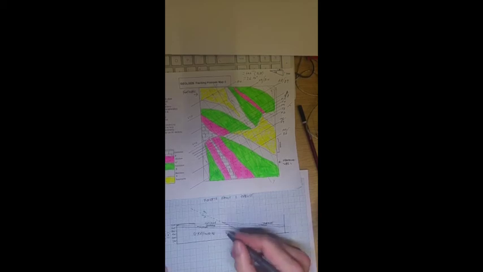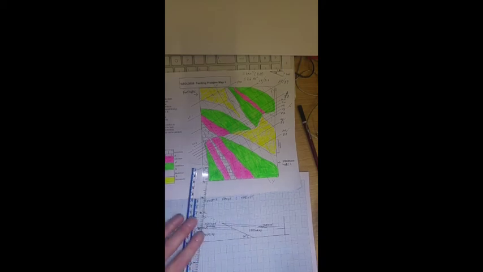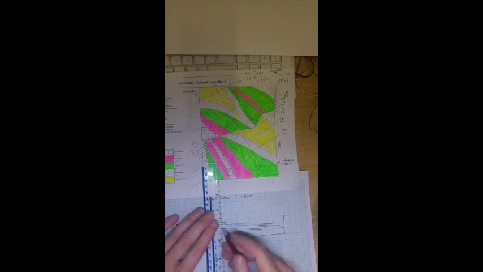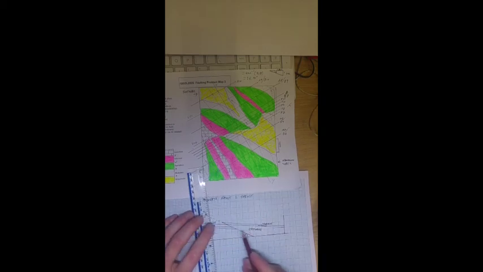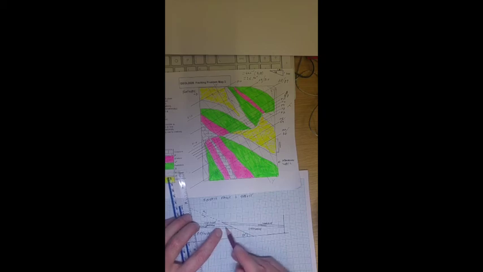And so, of course, you can also start to tell information about the displacements of the different units. You can draw on, for example, where the contact between mudstone and greywacke is, which is up here, and then the same contact on the north side of the fault, which is over here as well.